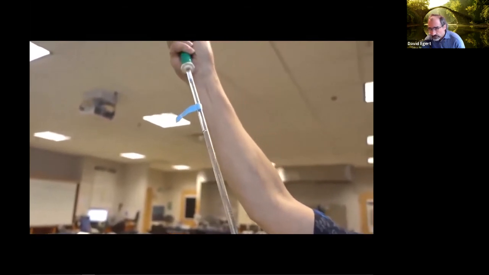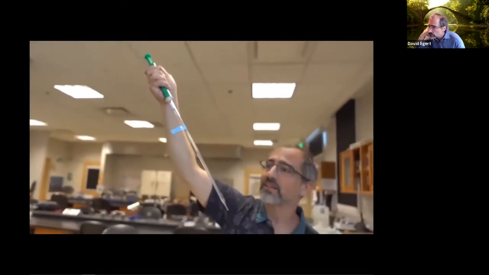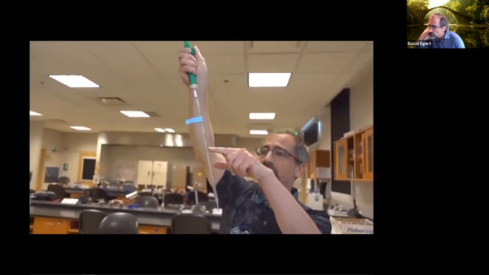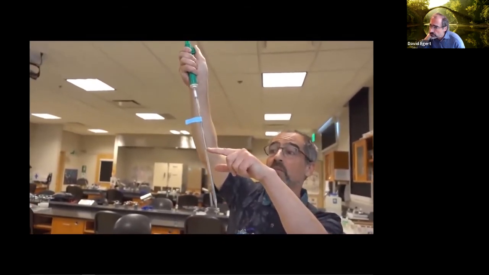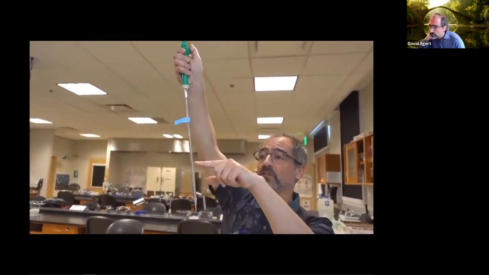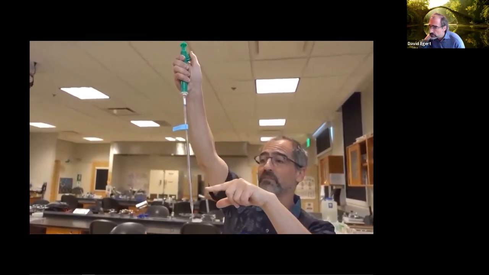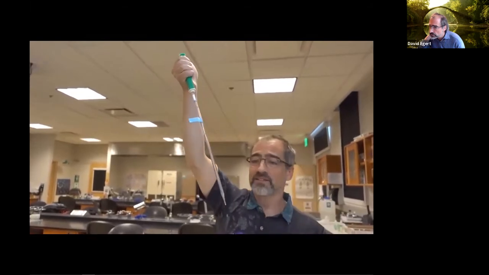And when I squirt water out, so this is just water, so this is actually safe, if I do that, this goes down to the 1. That means I have just dispensed 1 mil. I have now dispensed 2 mils, and I'm down to the 2. I've now dispensed 3 mils, I'm down to a 3. If I got it all out, I have just dispensed all 5 mils.